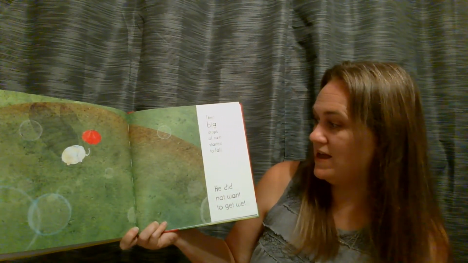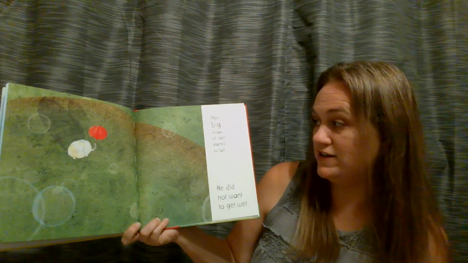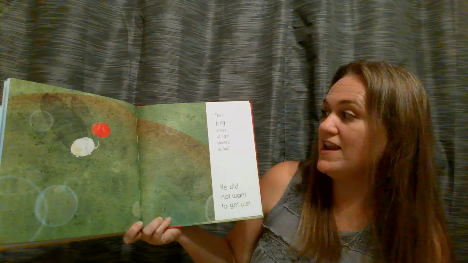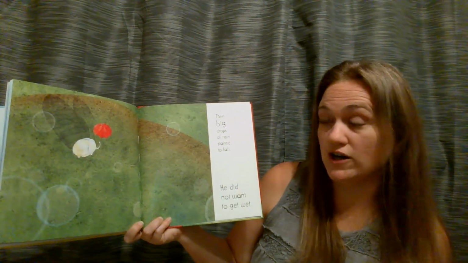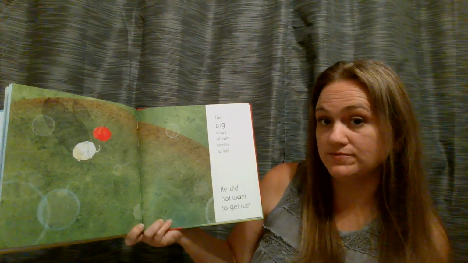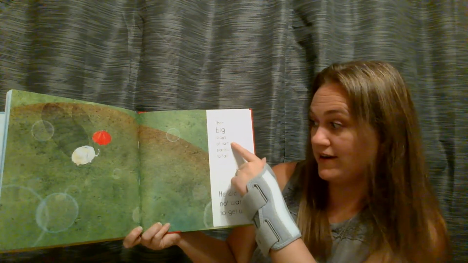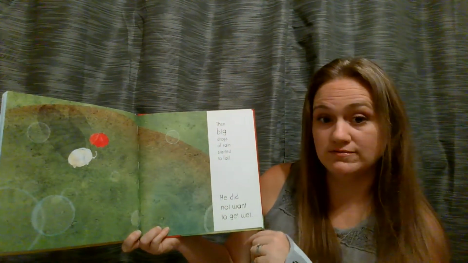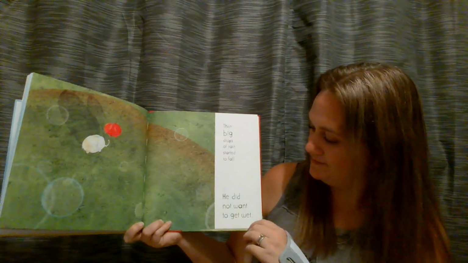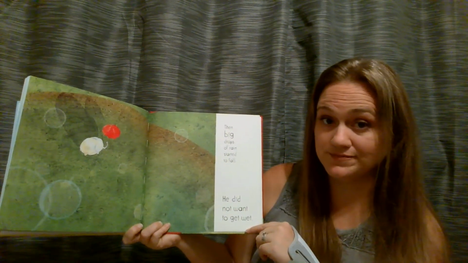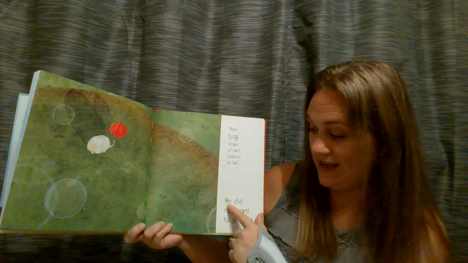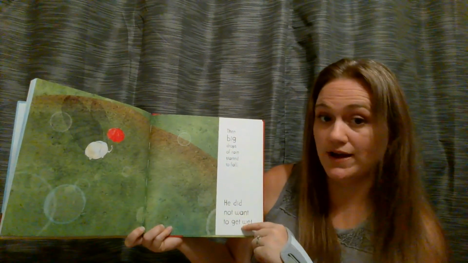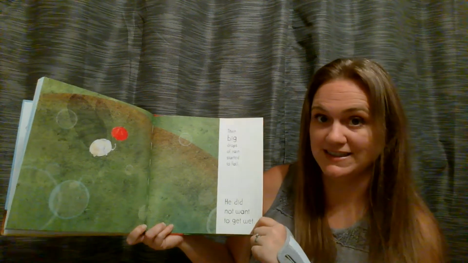Then big drops of rain started to fall. Let's try that one. Psst. Then big drops of rain started to fall. What's that about? Big drops of rain. What are they doing? They started to fall. So that is a complete sentence. He did not want to get wet. Who's that about? He. And what do we learn about him? Did not want. There's another complete sentence.